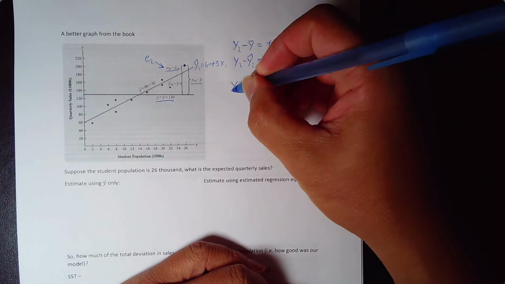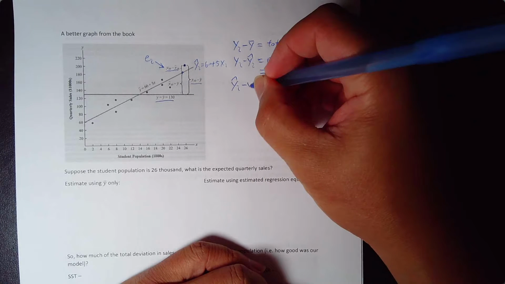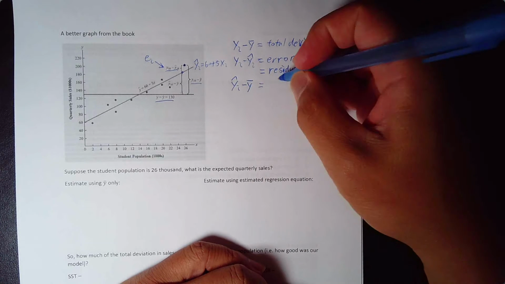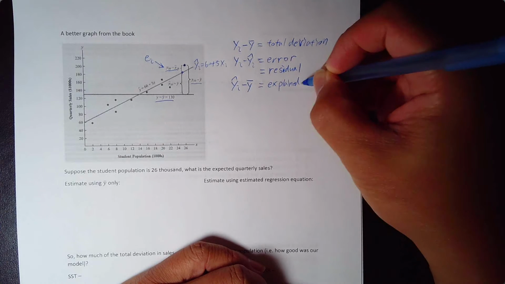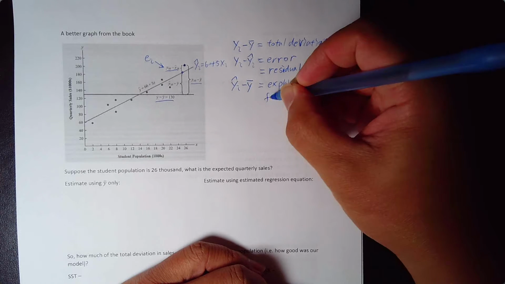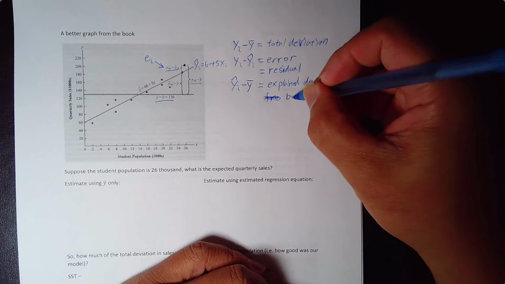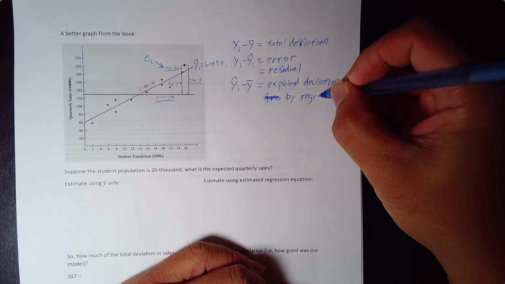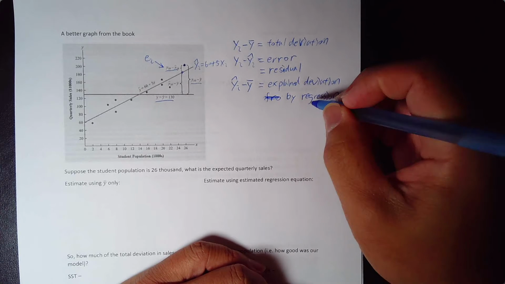Then what's left? Well, y hat i, that's the line here, minus y bar. That is the explained, or they will call that the explained deviation from the mean. Oh, sorry, explained deviation by the regression. By the regression, by introducing the population.